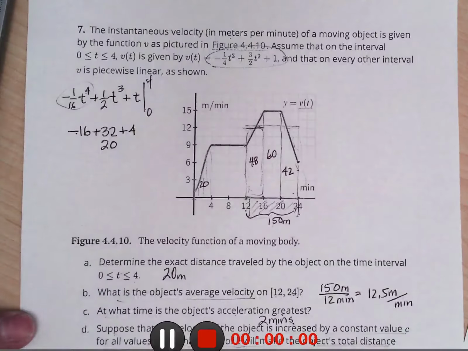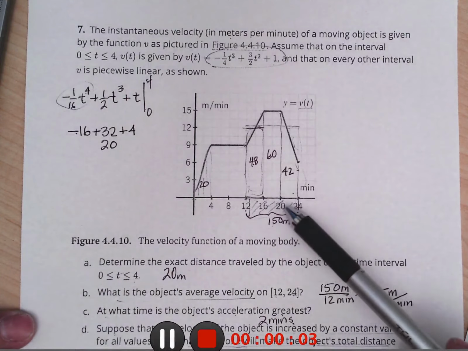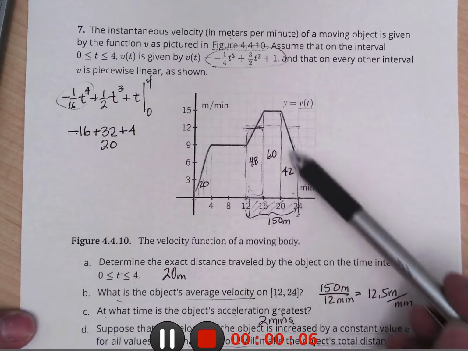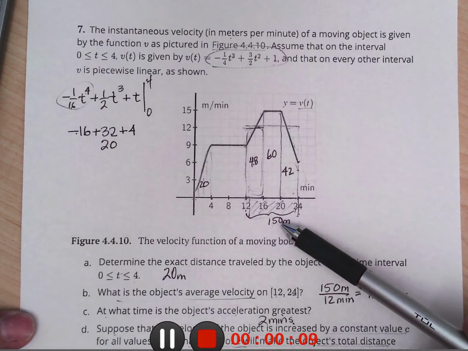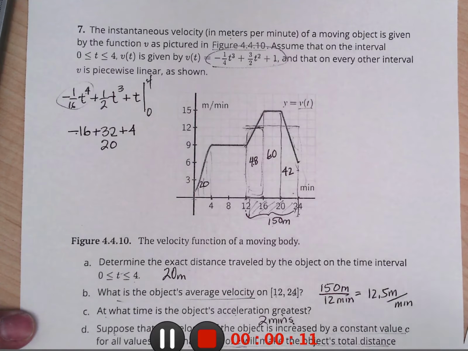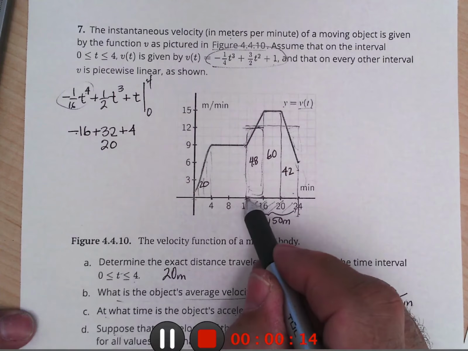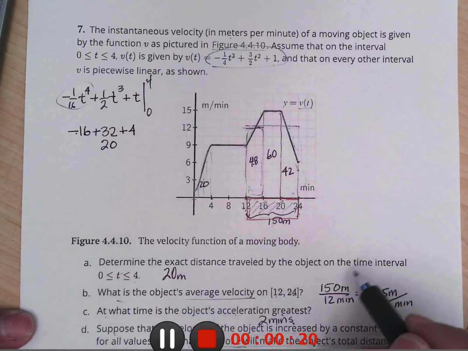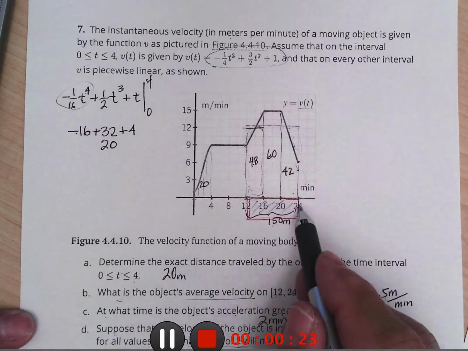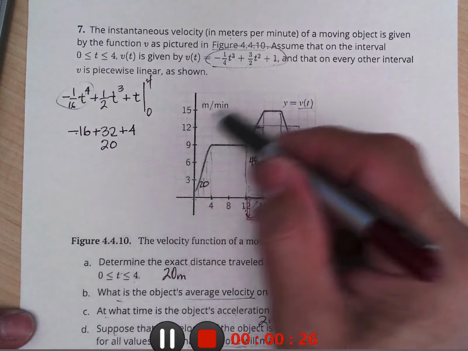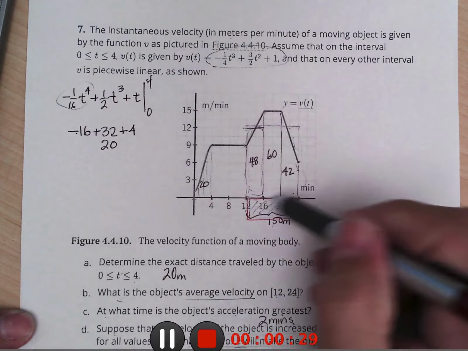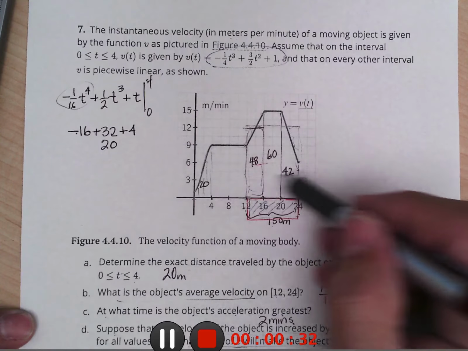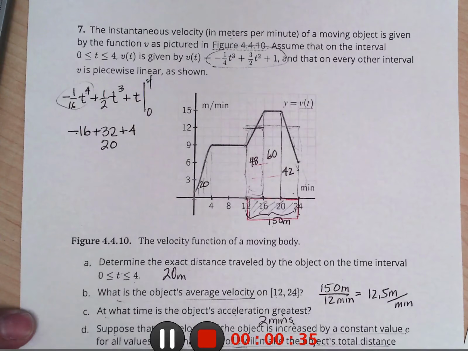Now suppose, how would we get this area to be 210? Now right now we have 150, so we need 60 more. So to get 60 more, if this is 12, 12 times 5 would make it 60, so we would have to add 5 to the whole graph. We've raised the whole graph by 5. We'd end up with 60 more in this area here. So the amount that we would have to increase, the constant c, would have to be 5 meters per minute.